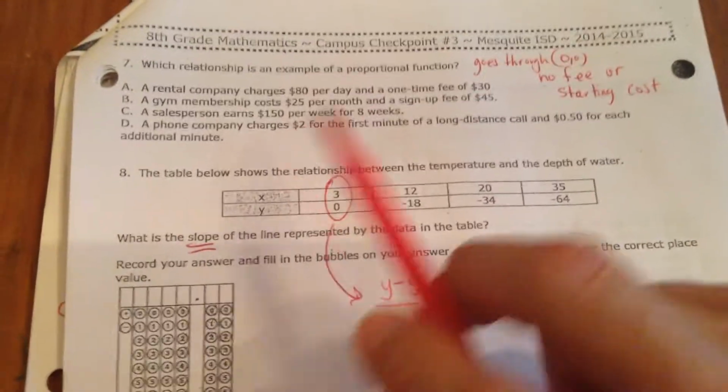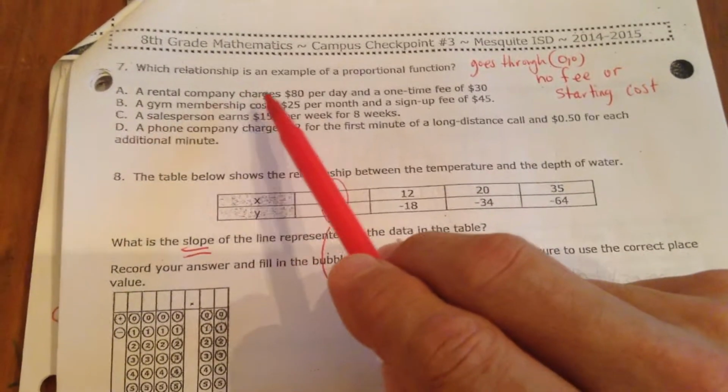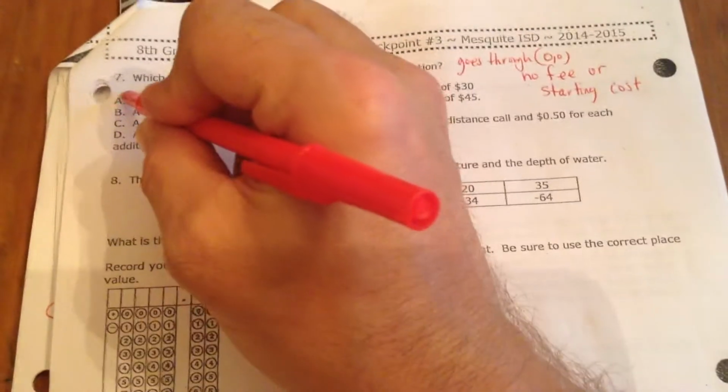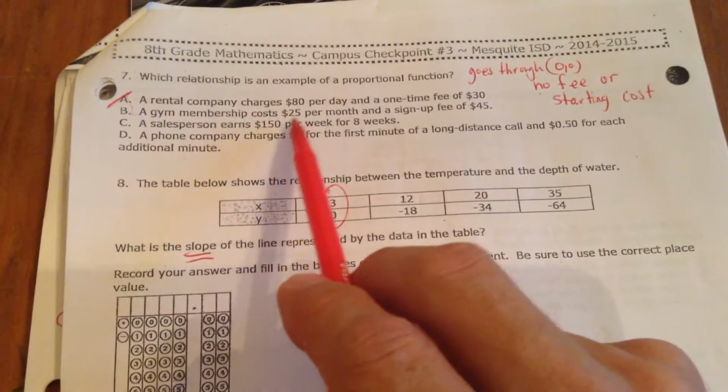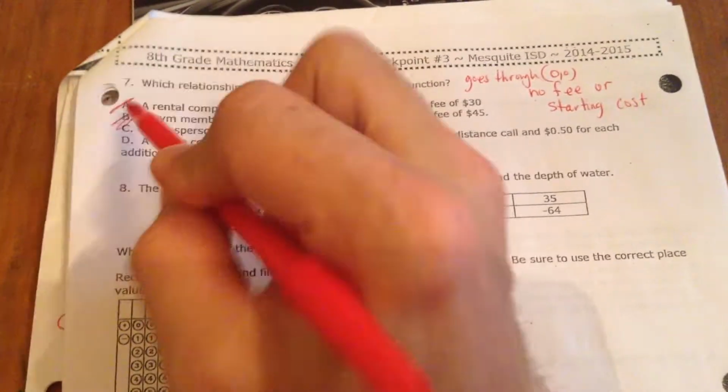So anything that says an extra charge, those are not going to be proportional. A rental company charges $80 per day and a one-time fee. That fee makes it not a function, or not proportional. A gym membership costs $25 per month and a sign-up fee. Well, again, that's got a fee.